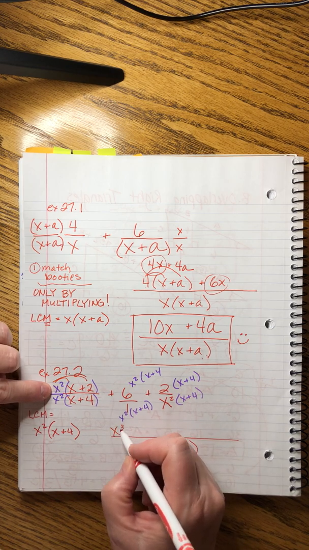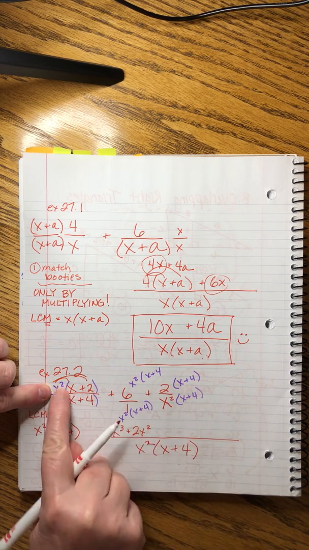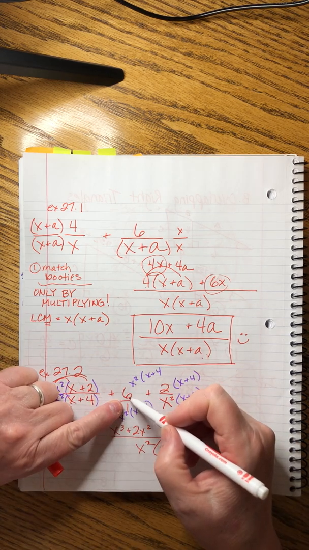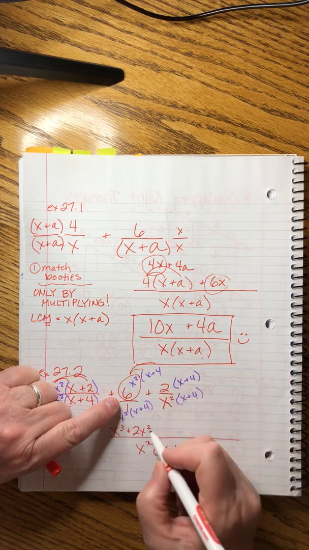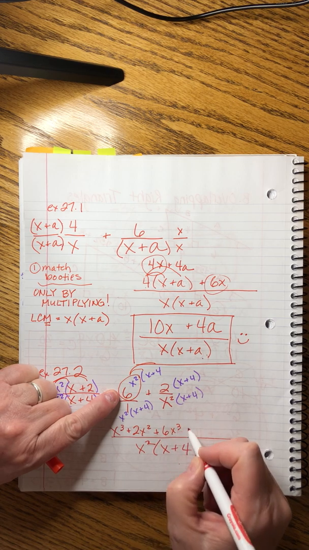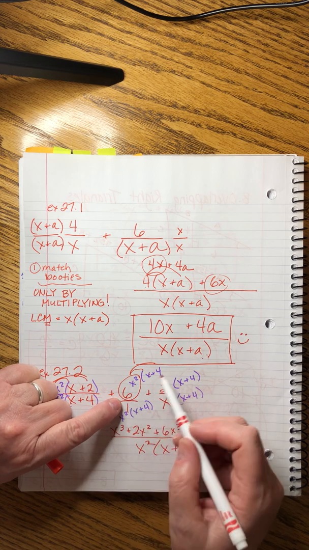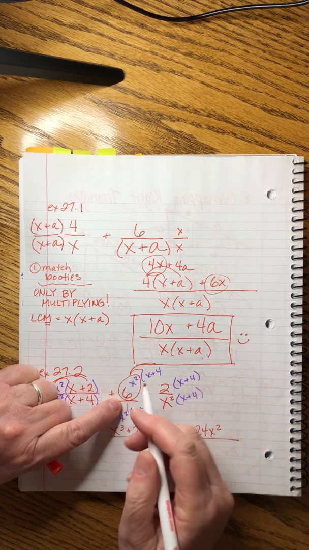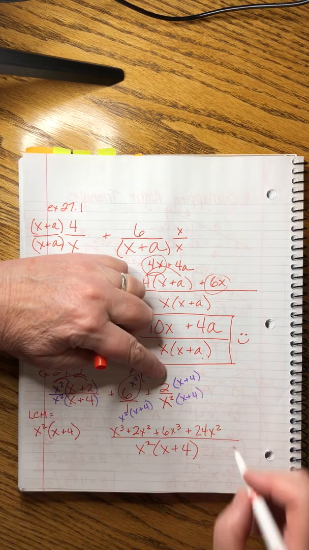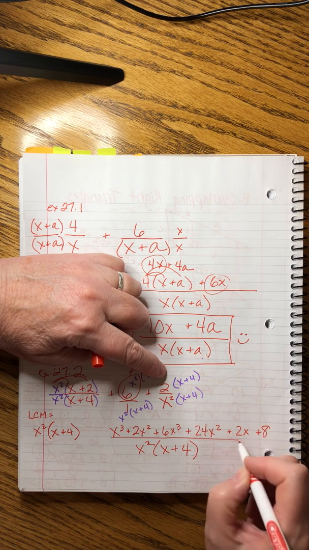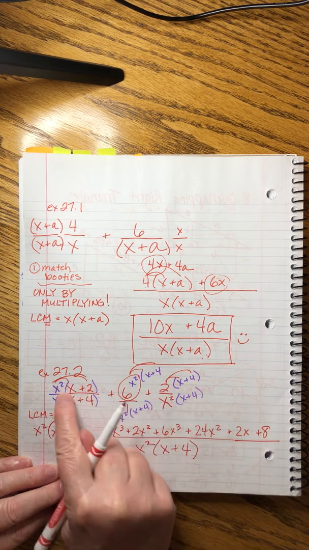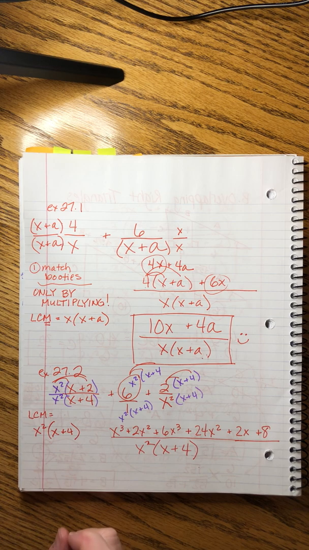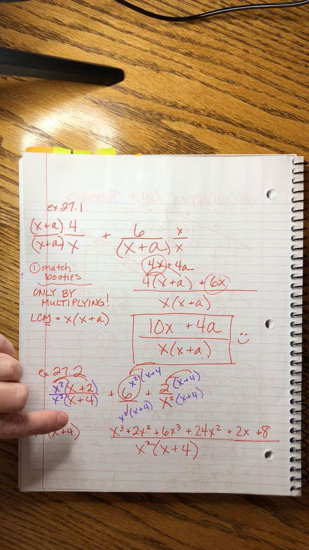This will be x to the third plus 2x squared, right? I distributed those two. Now, these two can be a single term, and we'll distribute them like so. So this will be plus 6x cubed, 6x squared times x, and then 24x squared, this much times the 4, plus 2x plus 8 out there on the end. So I'm just distributing what we had in the numerator times whatever we adjusted with to make the denominators match. All right, that was a lot, wasn't it? Whew. Okay, now we're ready to combine like terms.